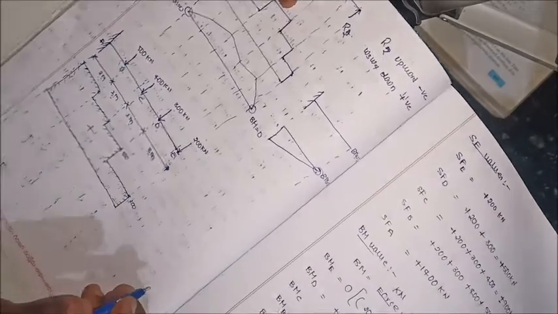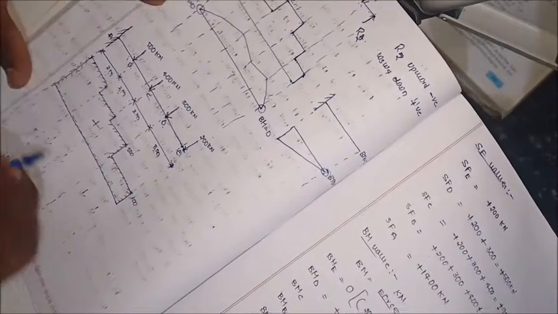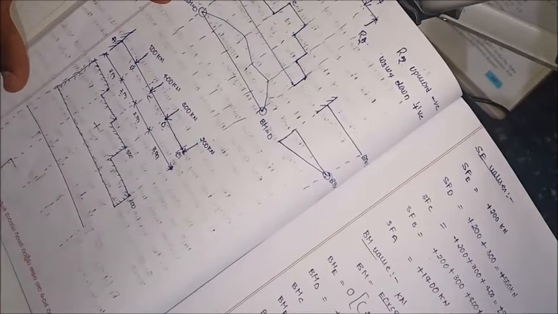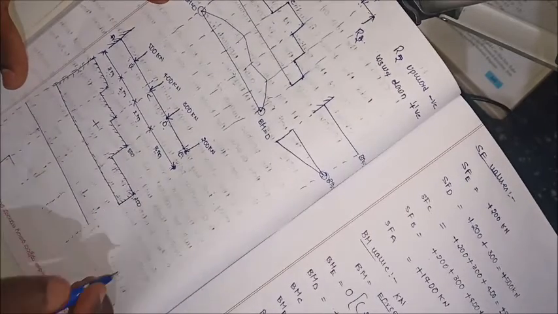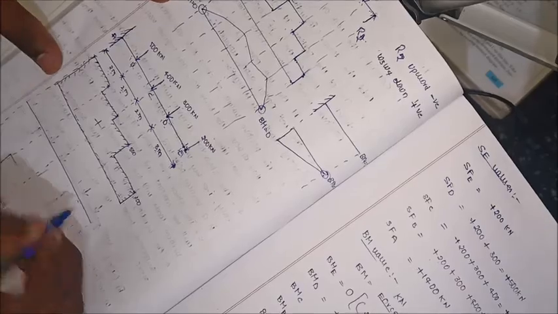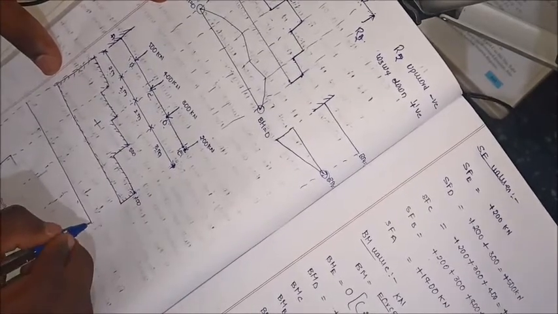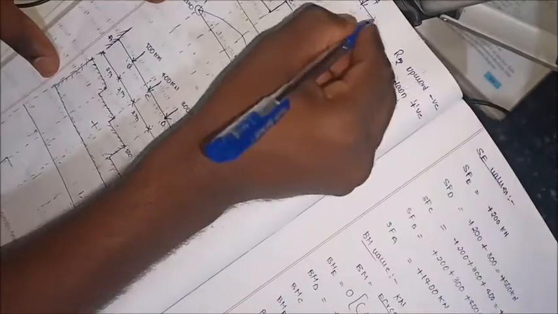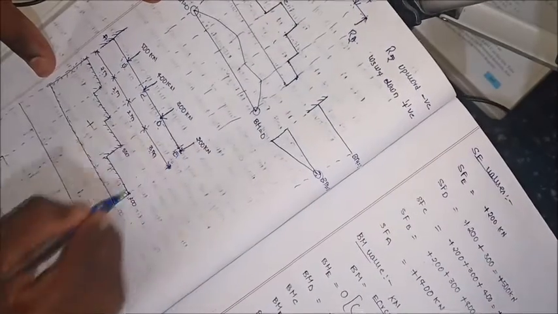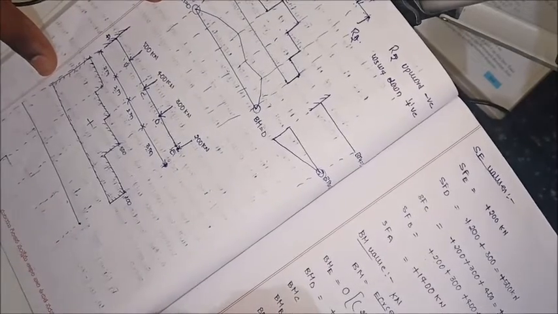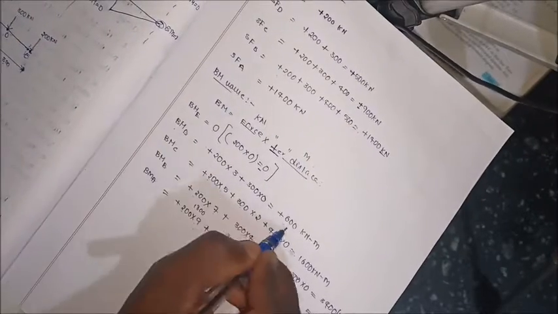Next, the bending moment diagram. So consider the baseline. The shear force values are all positive. The bending moment at E is 0. The bending moment at D is 600 kilonewton meter.